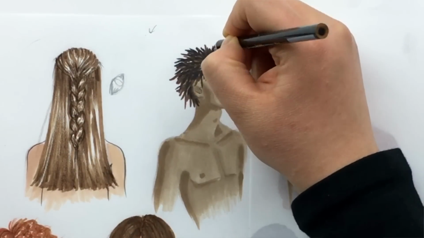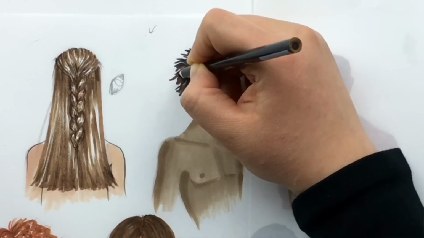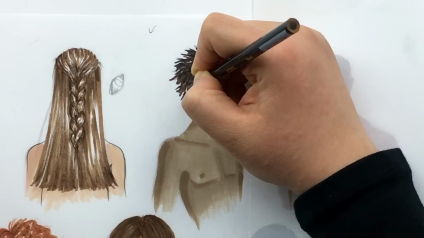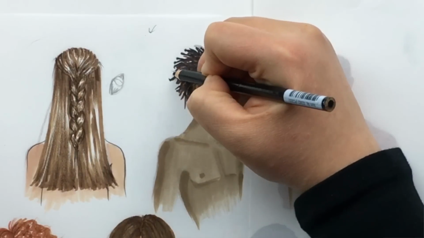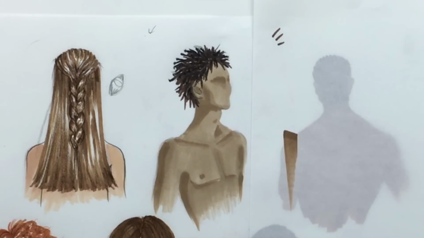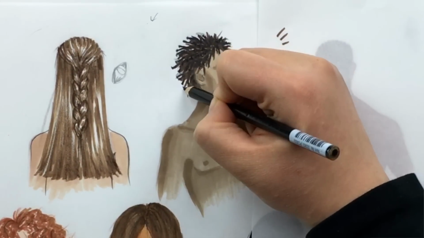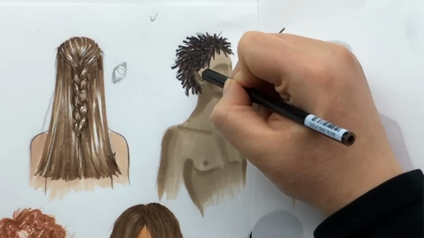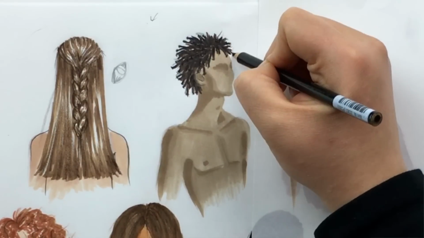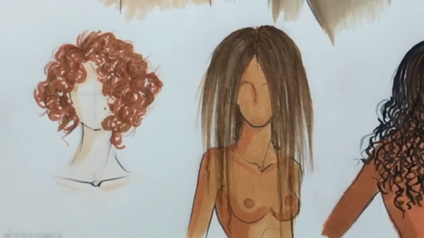And then I like to add in some texture. These little twists, they don't have the wispy, sharp ends like the longer dreads do. They're kind of blunt at the edges. So you want to help create that textured, sort of twisted, blunt shape on these. And there you go.